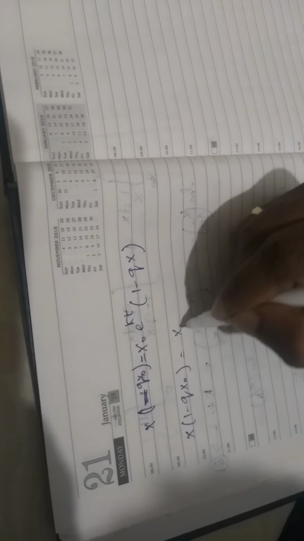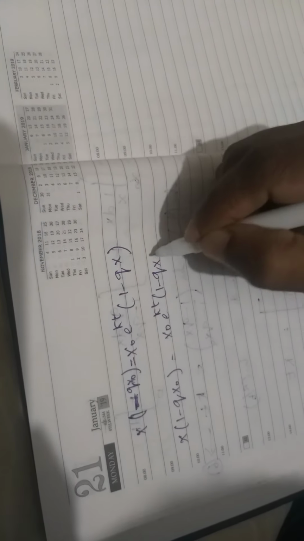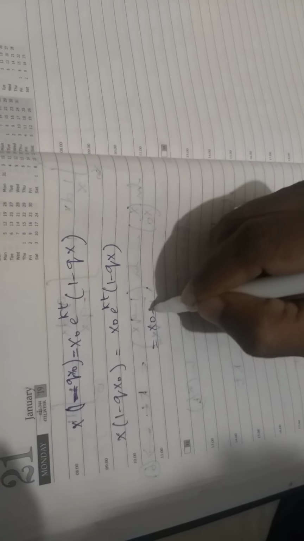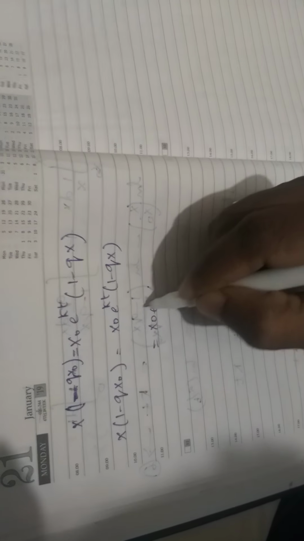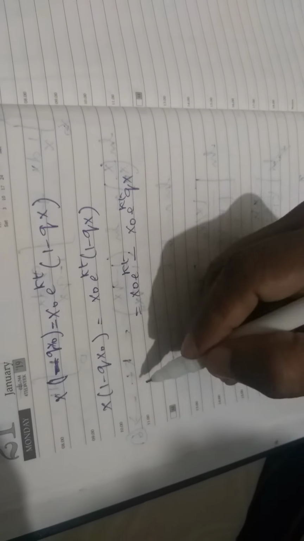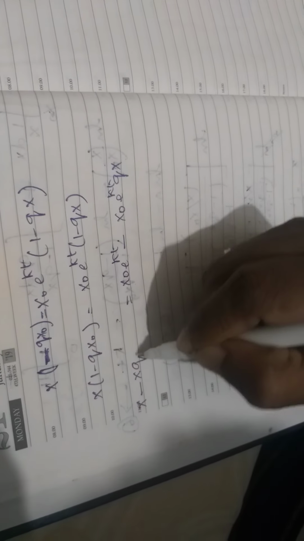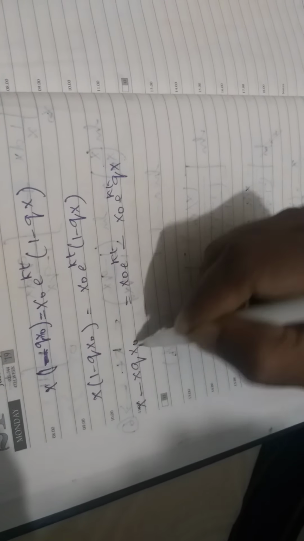I write once again: x into 1 minus qx naught is equal to x naught e power kt into 1 minus qx. Simplify this term: x naught e power kt minus x naught e power kt qx. Here the left hand side we can write as x minus x into q into x naught. Let us have this number as 8.